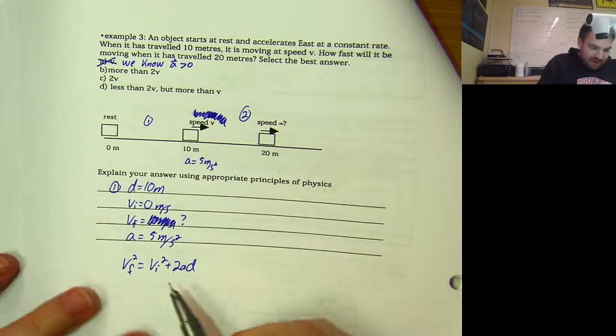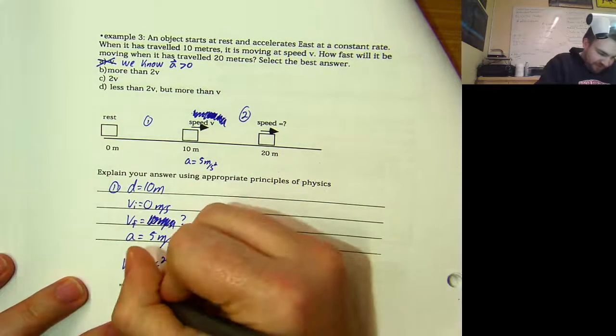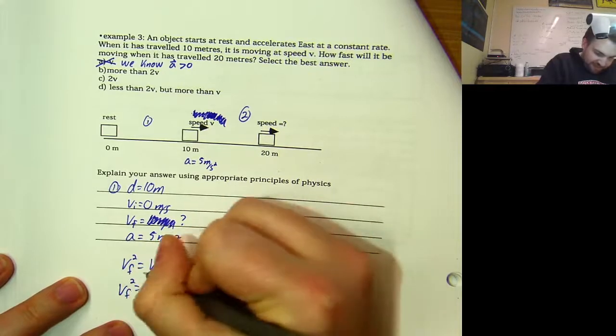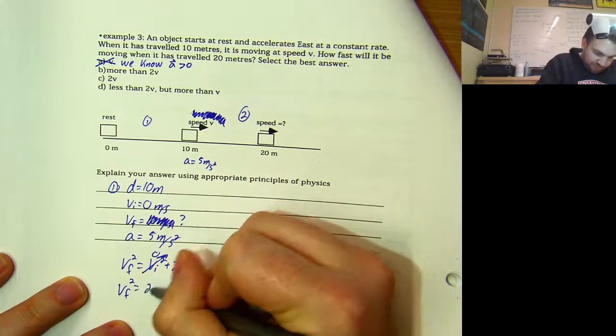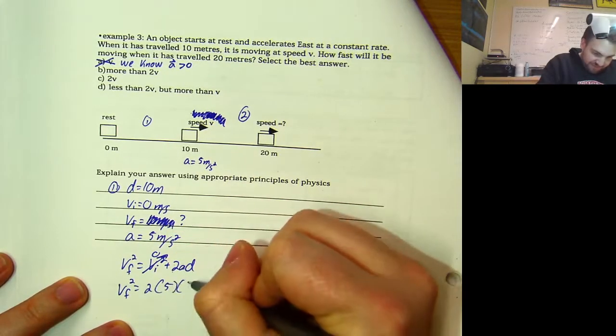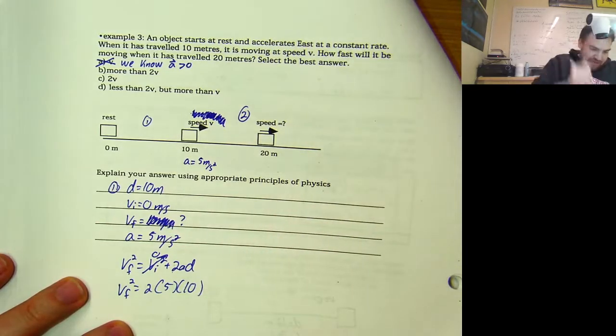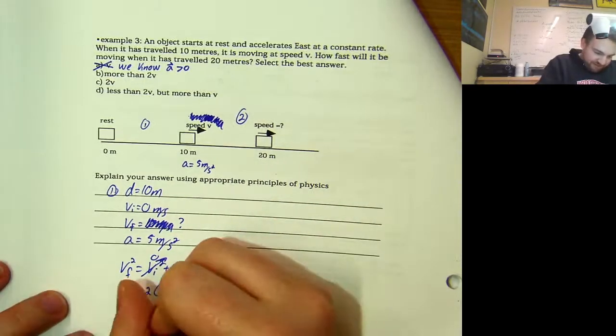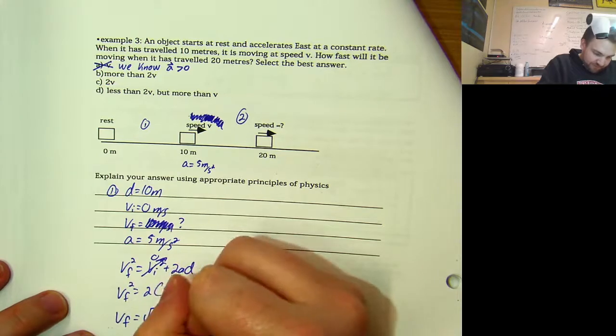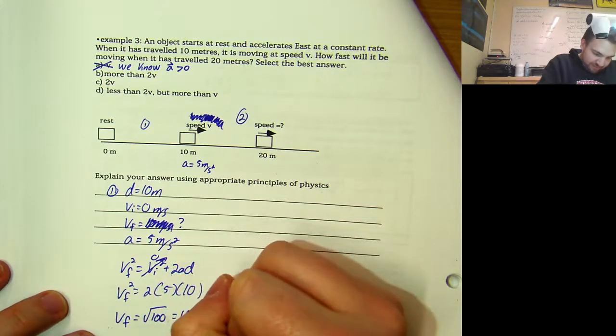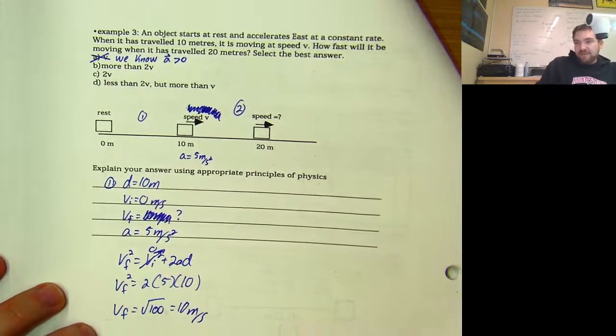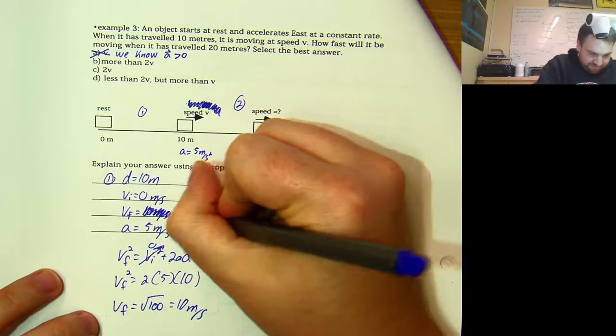Okay, so let's figure out the final velocity. We've got Vf squared equals, Vi is 0, so that's gone. So we're going to have 2 times 5 times 10. 2 times 5 is 10, 10 times 10 is 100, so Vf equals the square root of 100. So that's 10 meters per second. I want to kind of let the cat out of the bag there.